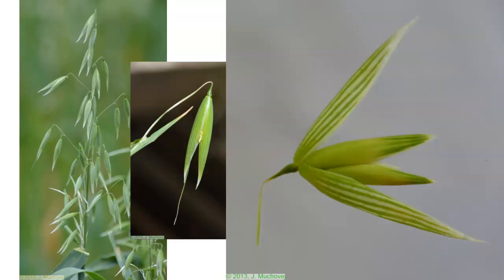Let's take this panicle here. This happens to be oats. We're going to break it down. We're going to look at a single flower-like structure in here. You can see this looks like one flower-like structure. If we pull it apart like this, we can see the outside of it. It has what we call a glume. A glume is a leafy-like bract that holds the floret, which are on the inside.